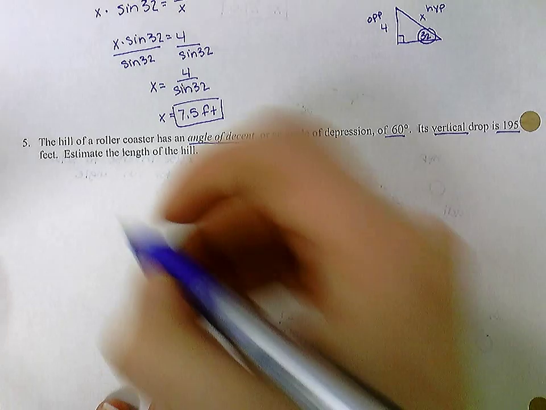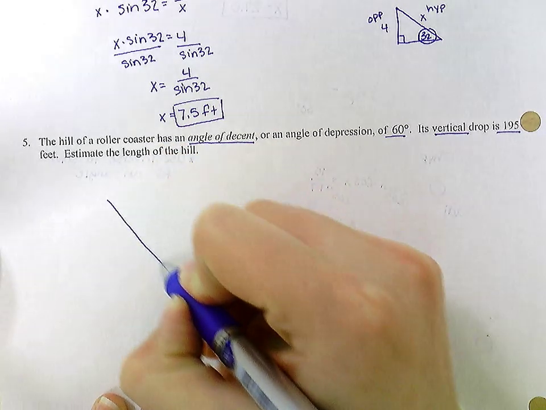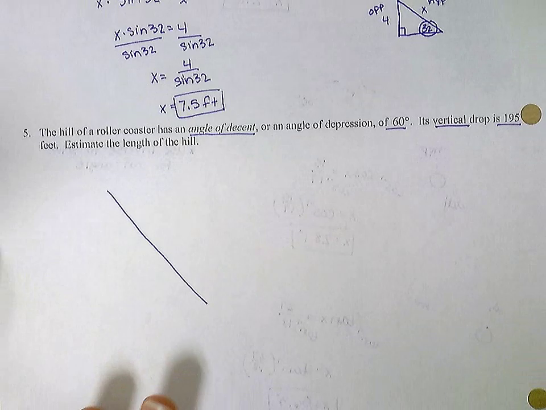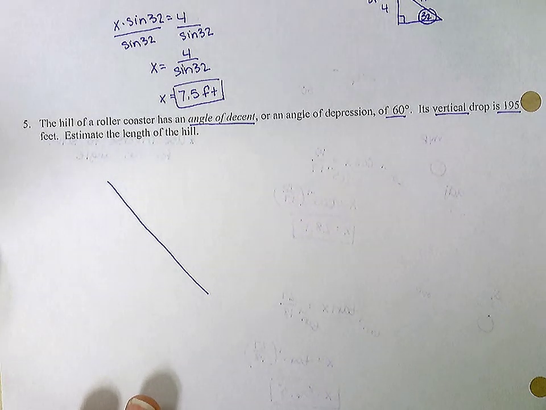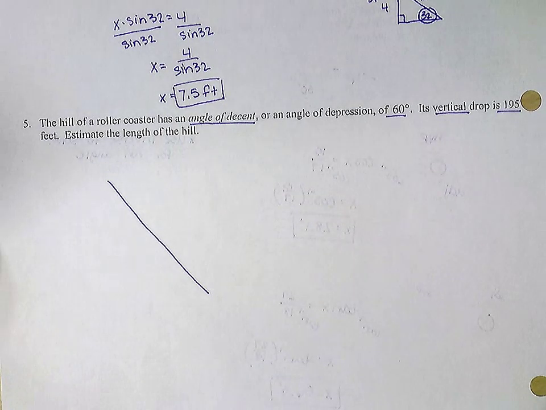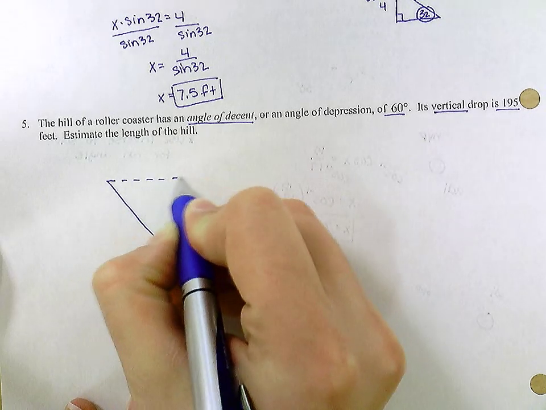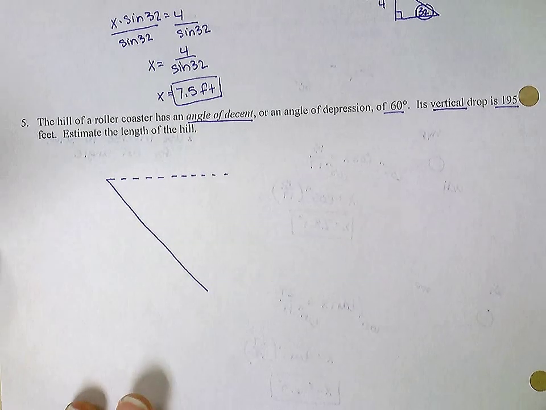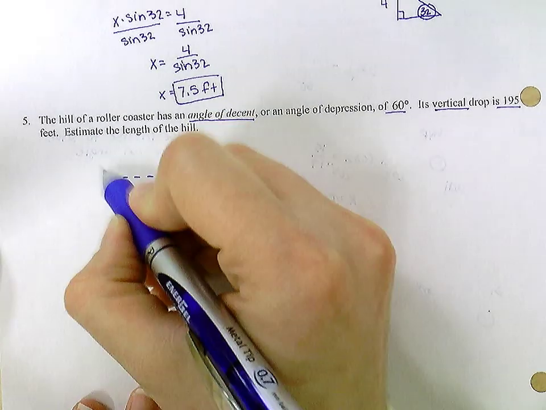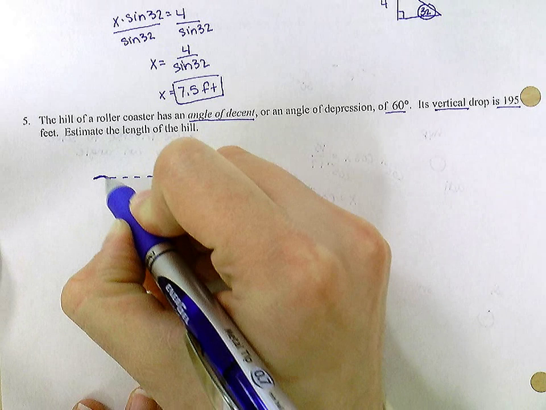Okay, so if you have the hill of a roller coaster, since it's talking about the angle of depression, that means you're going to need a horizontal from the top of the hill. So here's the top of this hill for our roller coaster.